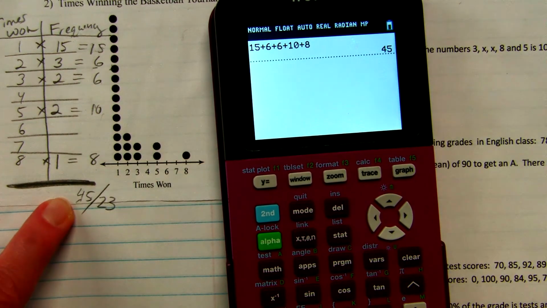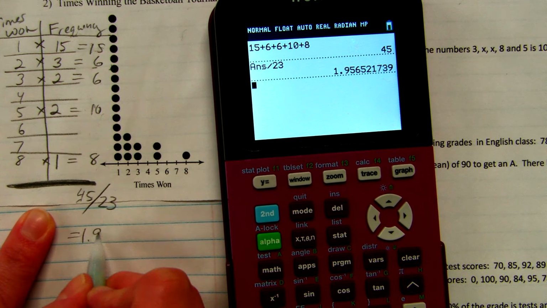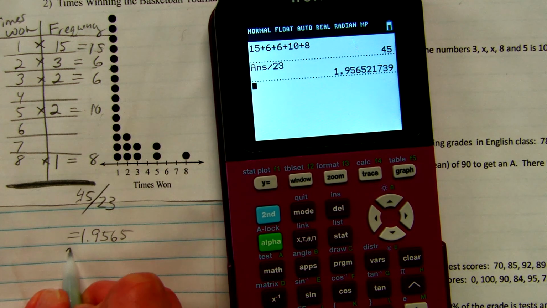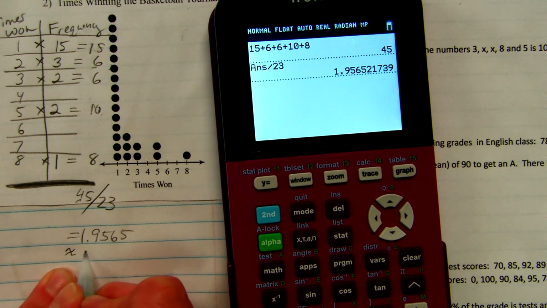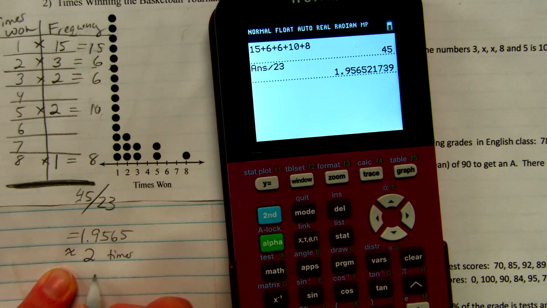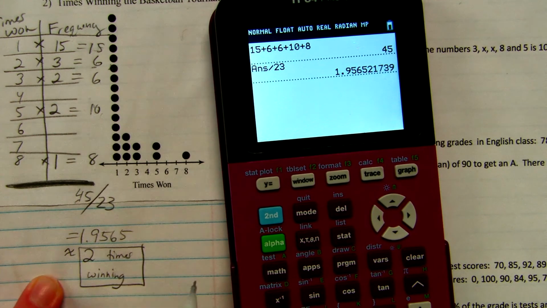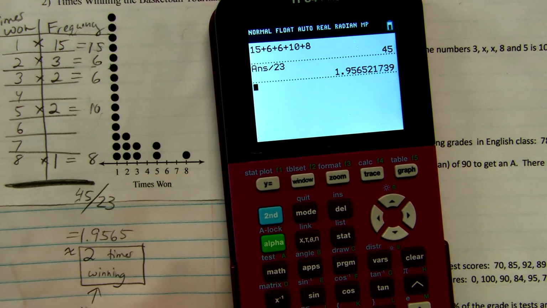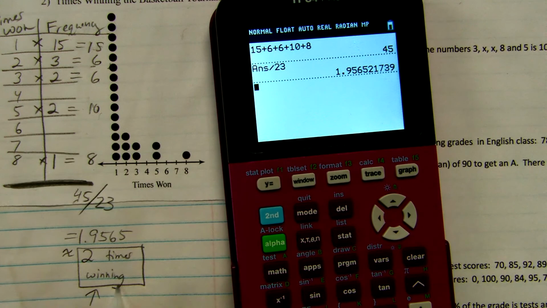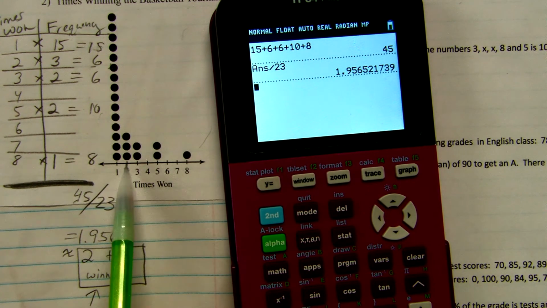So if we divide by 23, it comes out 1.9565, and so on. So approximately 2 times winning. So the average team, according to this, is our mean, the average team has won twice. If you're looking at this data, would you say the average team has won twice? Is that average?